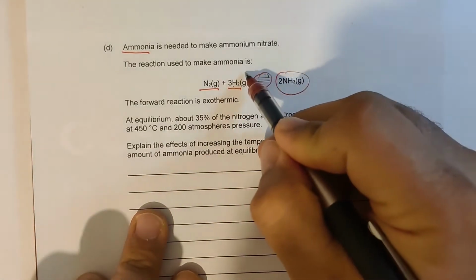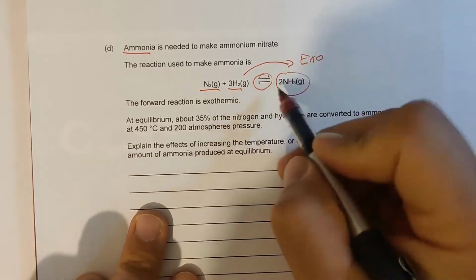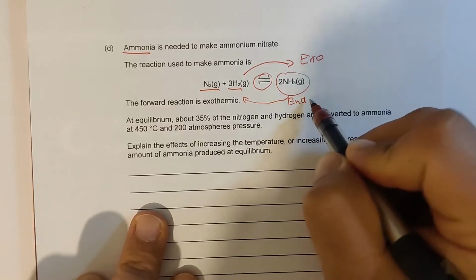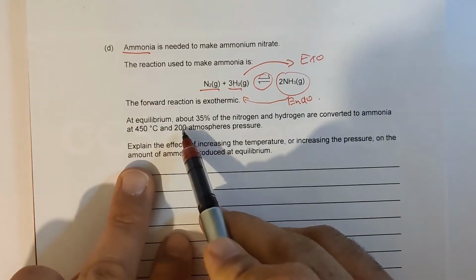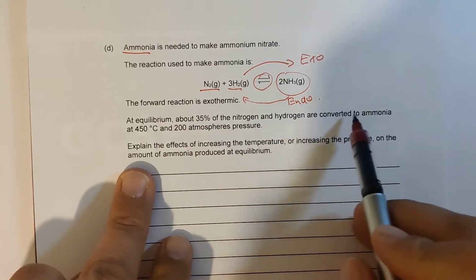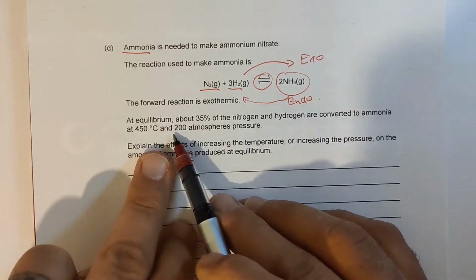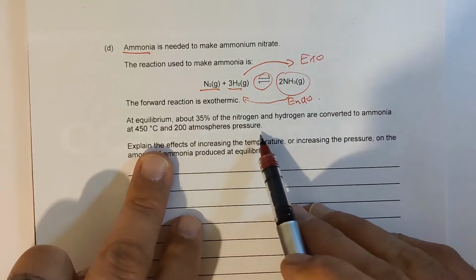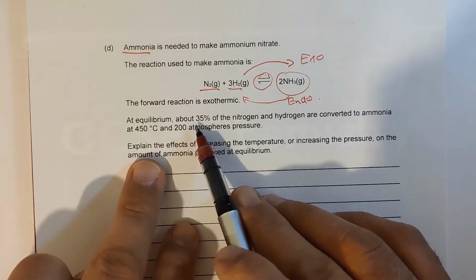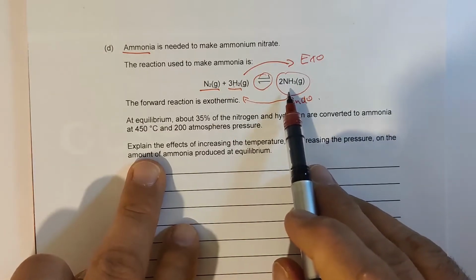So if you go forward, it's going to be exothermic, meaning that if you go backward, it's going to be endothermic. Okay, so at equilibrium, about 35% of the nitrogen and the hydrogen are converted to ammonia at 450 degrees Celsius and 200 atmospheres of pressure.